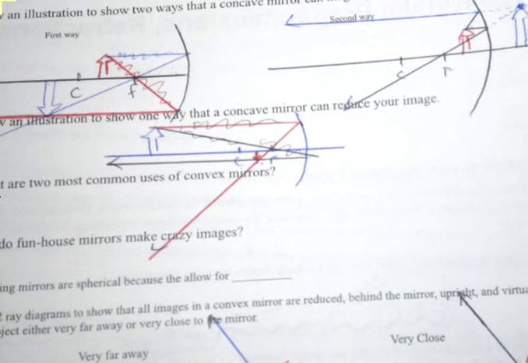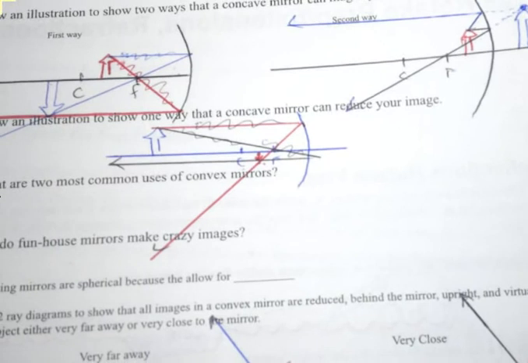So that's where the image is. The image looks a little bit smaller than the person. Not a lot smaller, but still smaller. It's still upright, still behind the mirror. No matter how close you get, you're always going to have the image behind and upright. Here, no matter how far away you are, it's still going to be upright and behind the mirror.